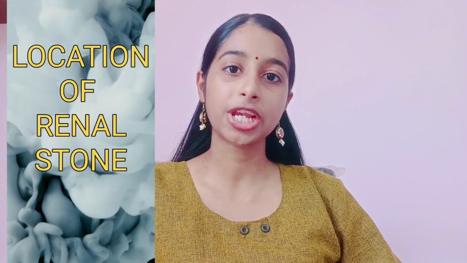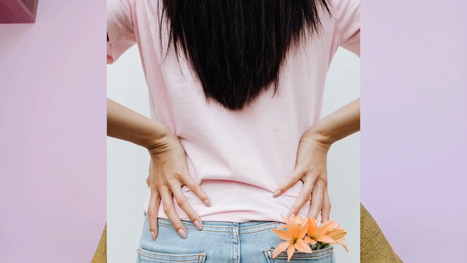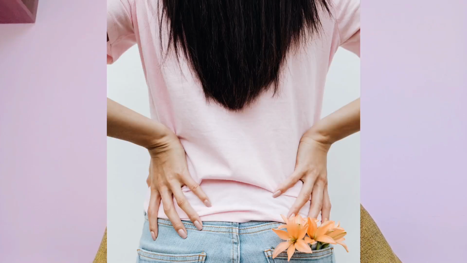Next, coming to the location of the stone. So first one is kidney. As I've already told, initially the stone is formed in the kidney. So it is also called stone in the renal pelvis. In such conditions, the symptoms will be pain in the lower back, usually in the kidney region, on one side, depending on which side there is stone formation in the kidney. So pain can be either in the lower back or along the sides, that is around the hip region.